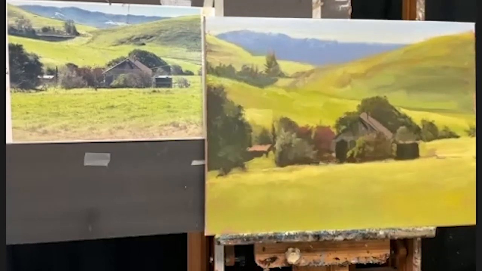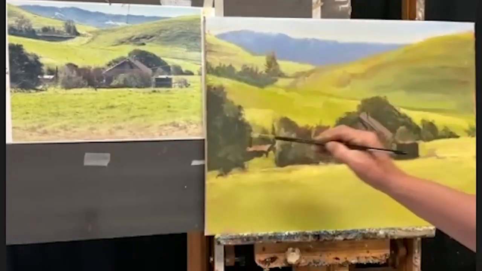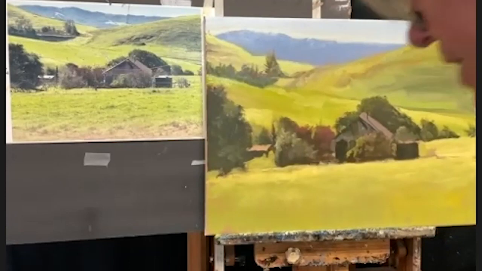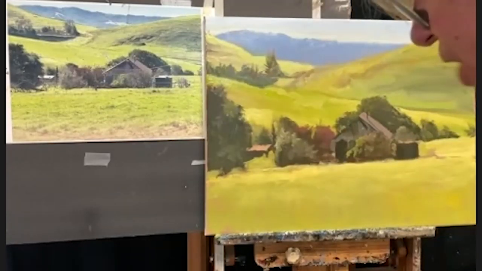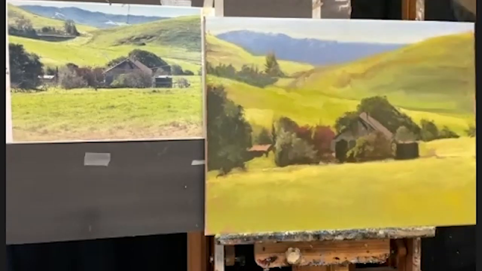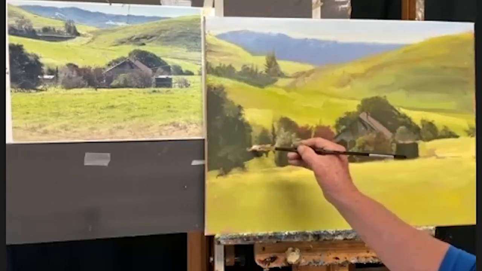So let's get the top of the roof in. I went to a number 6. White, just a touch of Naples to warm that white up, because it's a light roof. And what we're going to do is just very clearly come in this way.